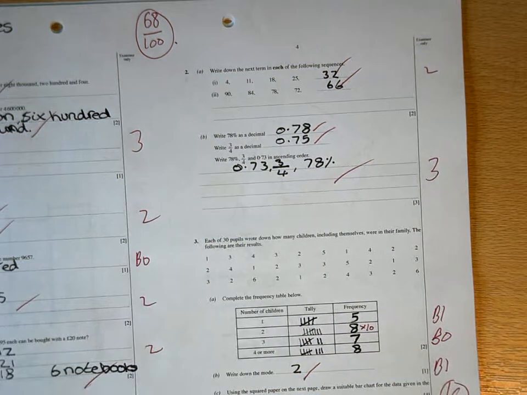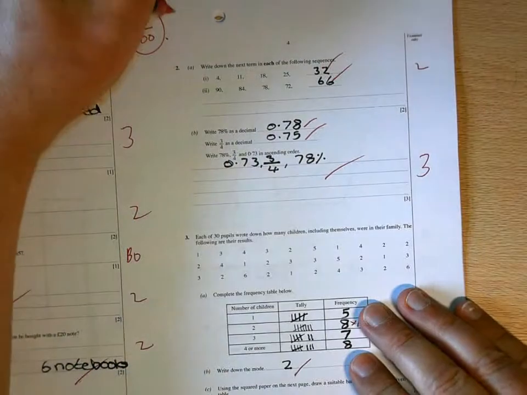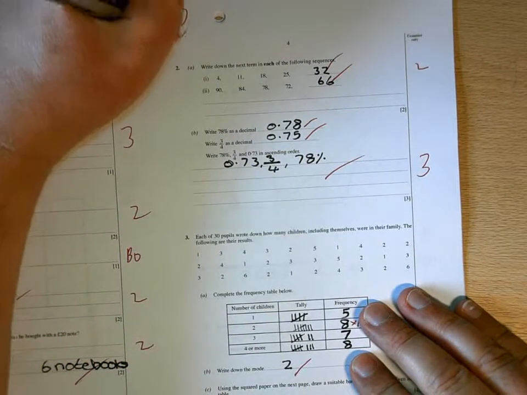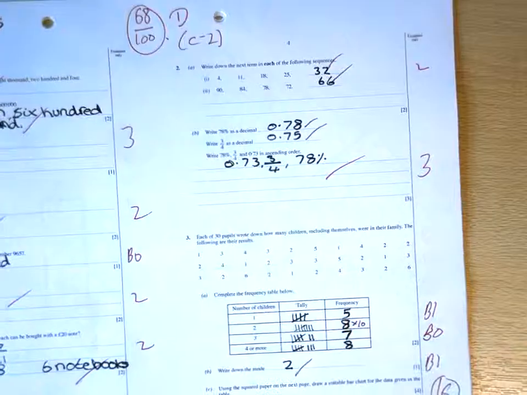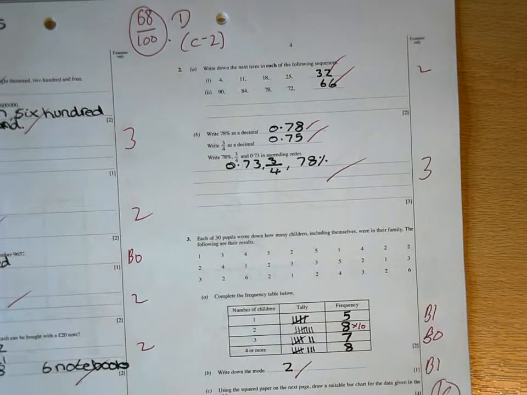It's possible 68 will get you a C, but I'm playing safe and saying you need 70, so I'm saying that that's a grade D, but it's only 2 marks off a grade C. And you dropped quite a couple of careless little marks there, so you easily get that back. That's good. Well done, Carys.